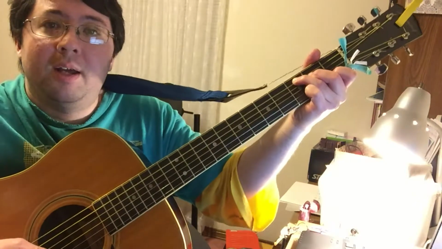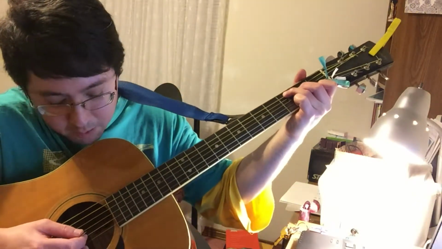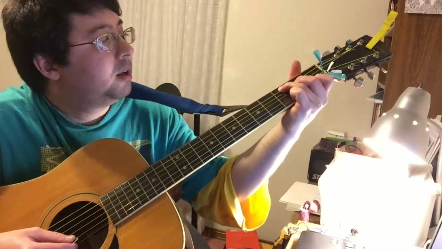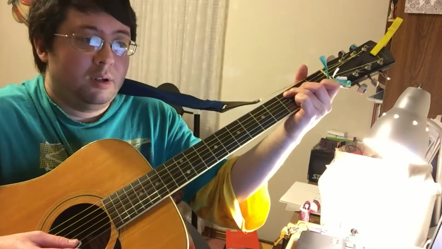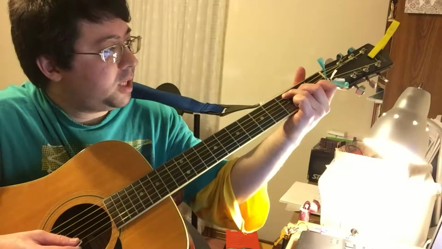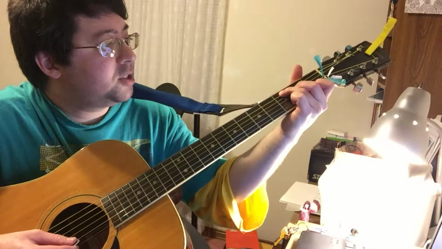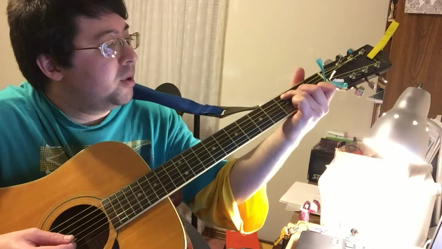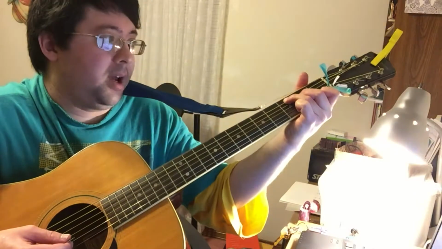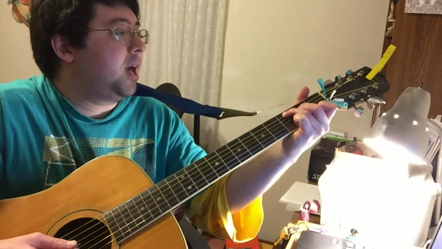Okay, this chord basically is the C chord and C shape. So you have the ring finger on the second string, first fret, the middle finger on the fourth string, second fret, and the ring finger on the fifth string, third fret.